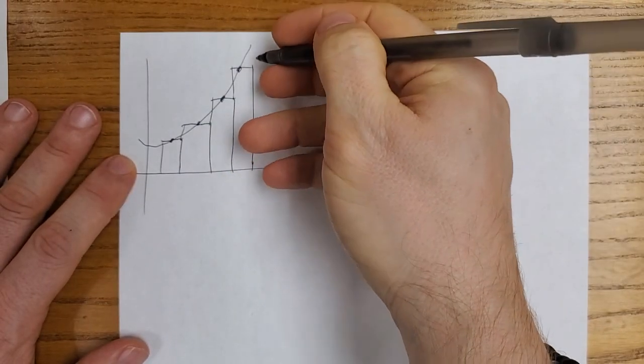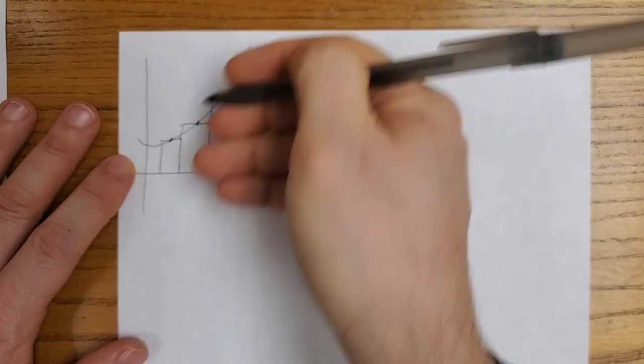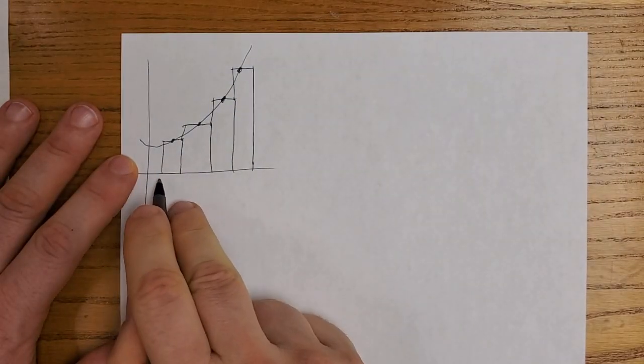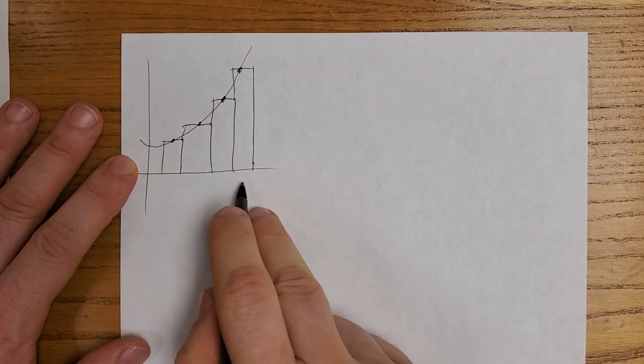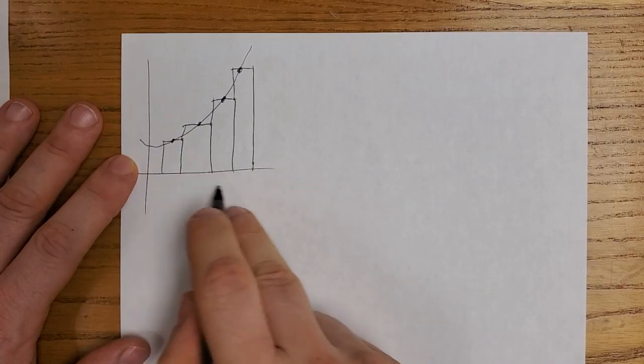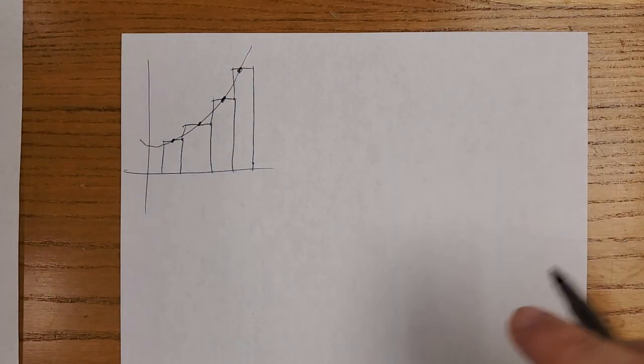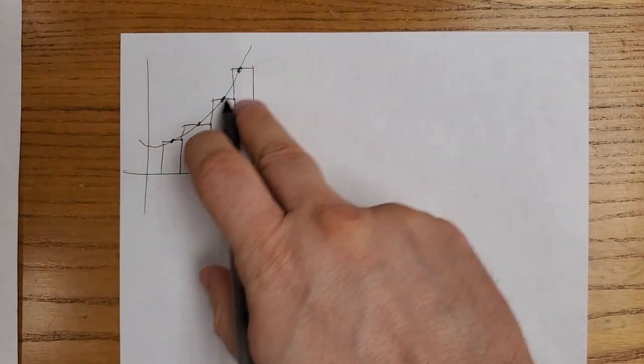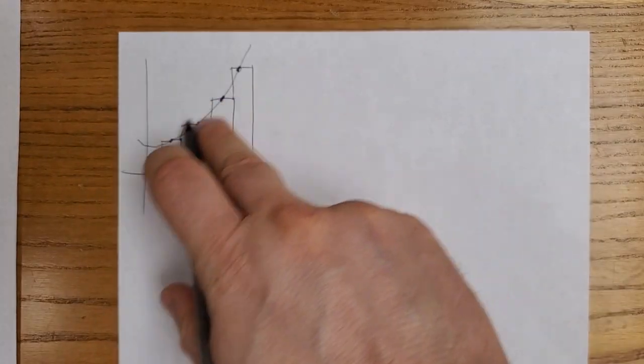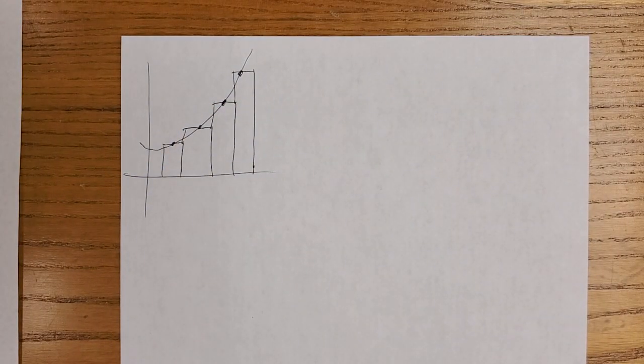Then take the heights of all the rectangles, add them together, multiply by the width of the rectangles, which should be the same, drawing not to scale, and that gets you an area that is pretty close to what that area under there is.